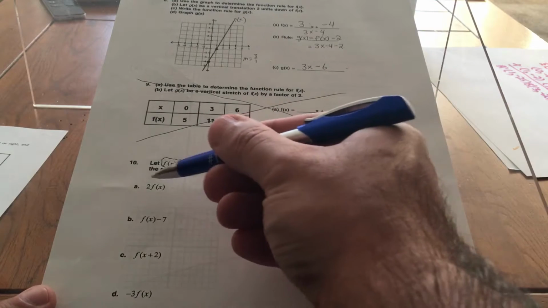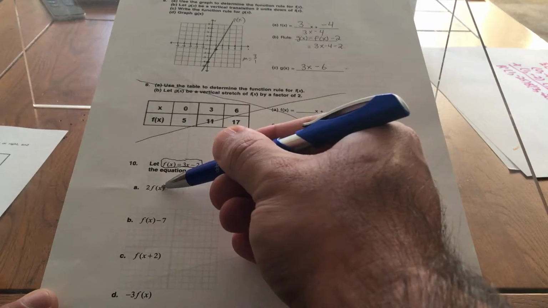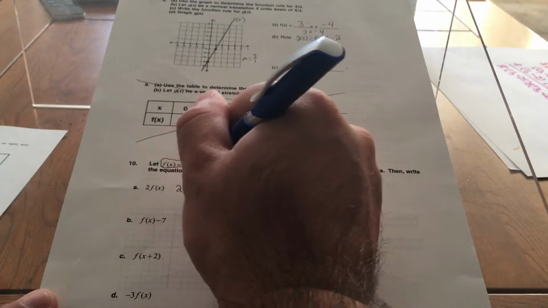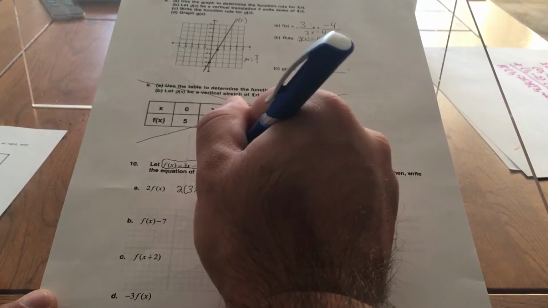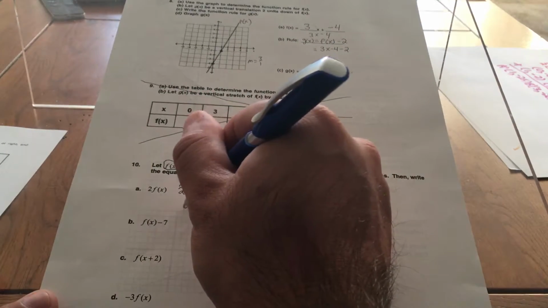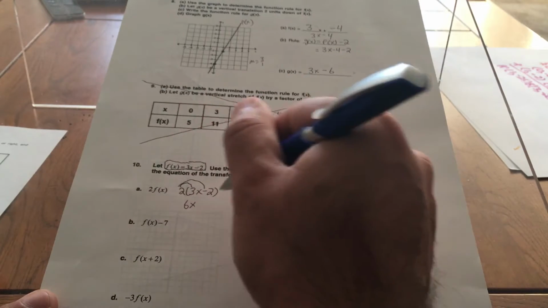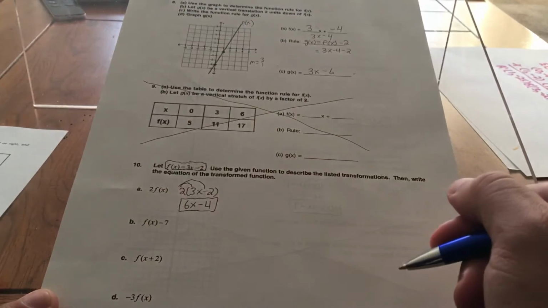So in this case, in the first problem, they're saying take 2 times our original function. So if you want to just take care of that, our original function is 3x minus 2. So 2 times 3x minus 2, distribute that. 2 times 3x is 6x. 2 times a minus 2 is a minus 4. And there is our function.